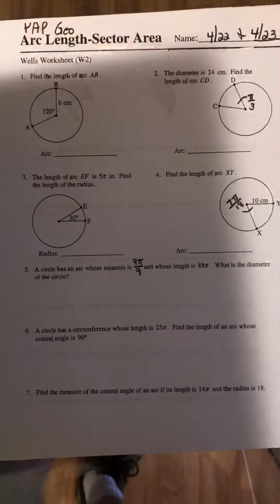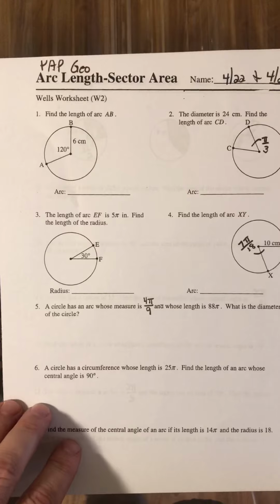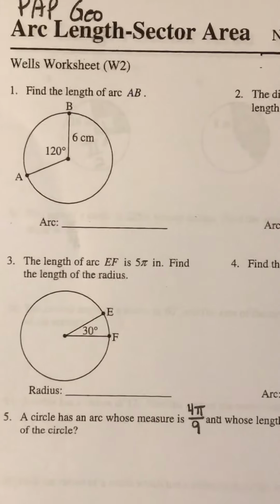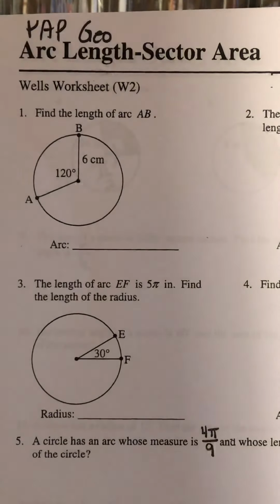So I'm going to go over, not all of them, but some of the problems from your homework. So follow along if you needed extra assistance. So let's look at number 1. It should be fairly straightforward. It asks us to find the length of arc AB, okay?